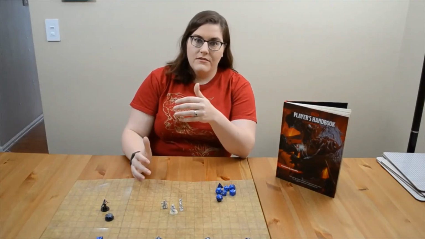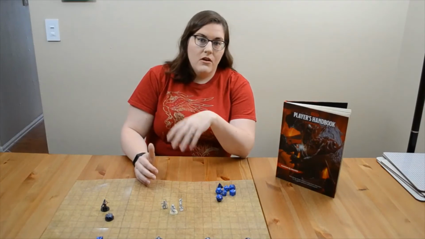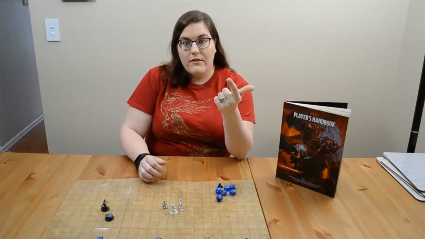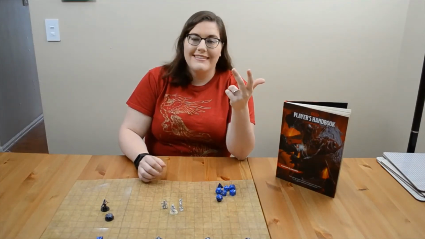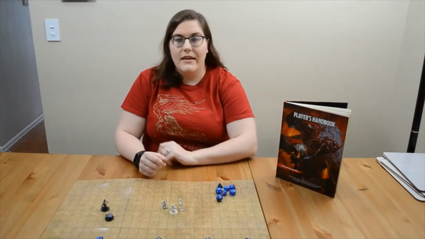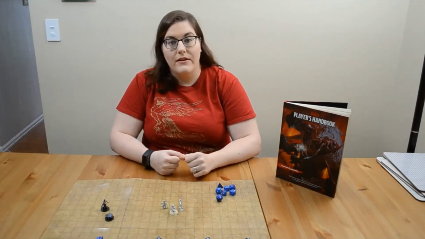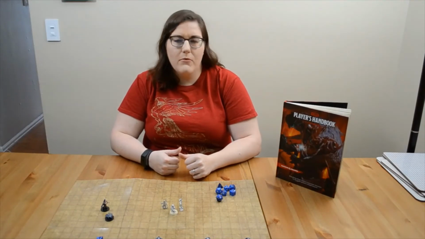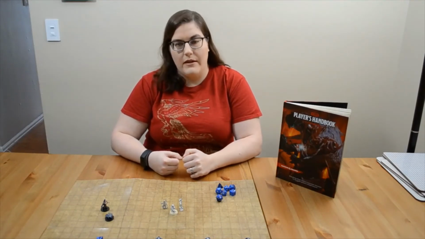Now we're on to the last few steps of magical spells. We'll talk about saving throws, attack throws, and combining magical effects. We have briefly discussed saving and attack throws in the Basics of Combat video, but spells can be a bit more complicated than your average sword swing.